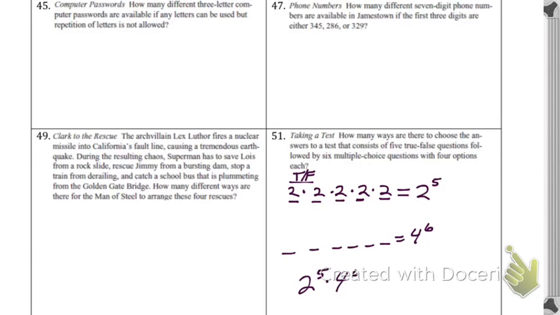Jeffrey. 45. 45 says, the computer password, how many different 3-letter combination passwords are available if any letter can be used, but repetition of letters is not allowed? So I just have to pick 3 letters. We don't repeat any letters. So how many choices do I have for my very first letter? Jack? 26. And then for my next one? 25. And then for my last one is 24. And that's going to be your answer.